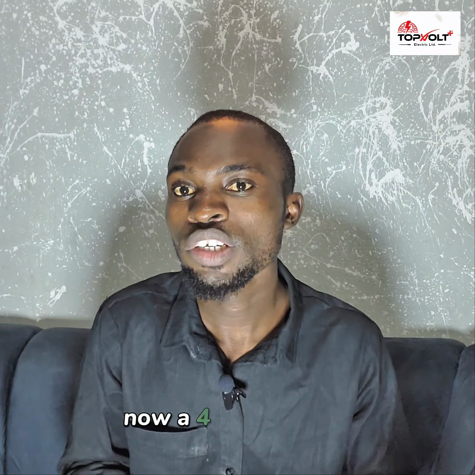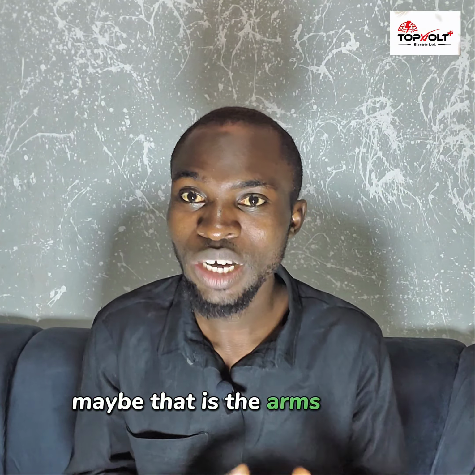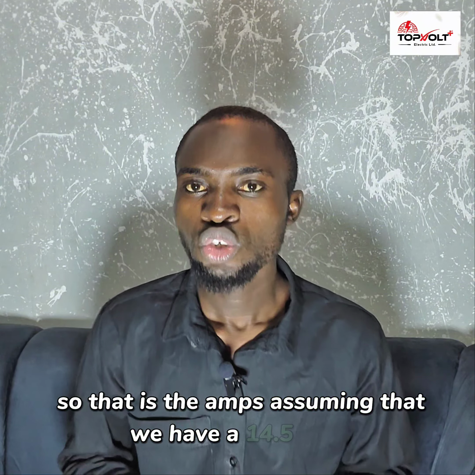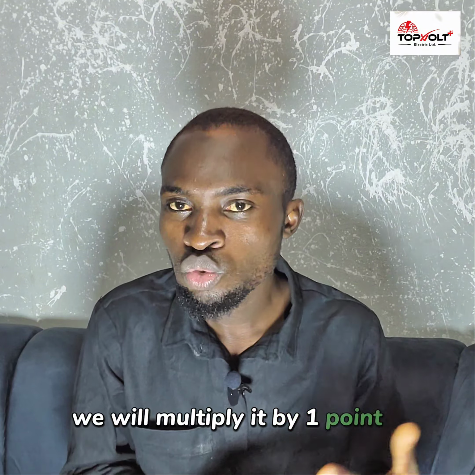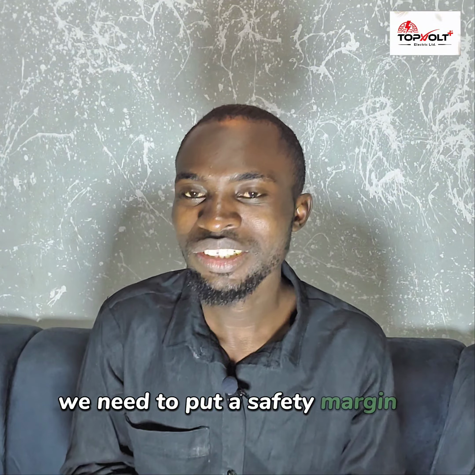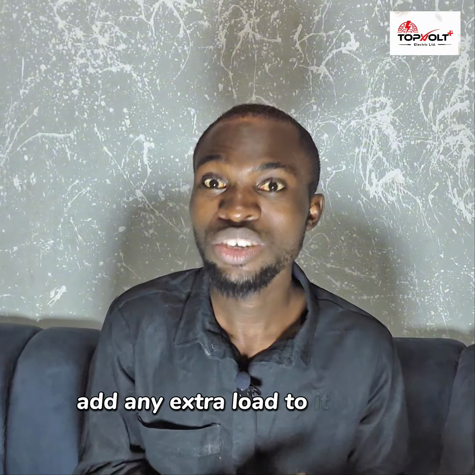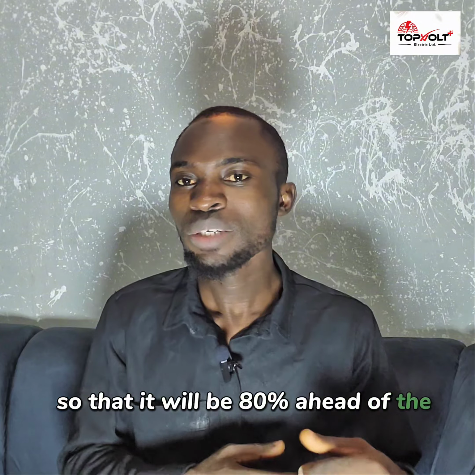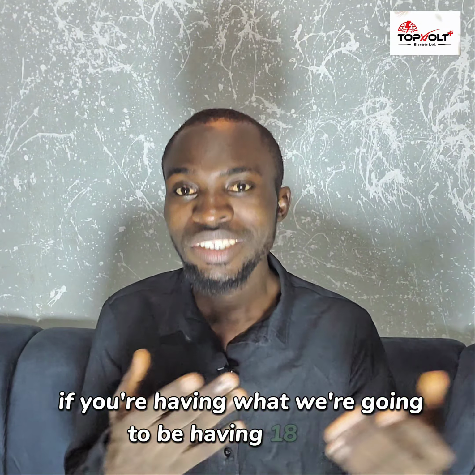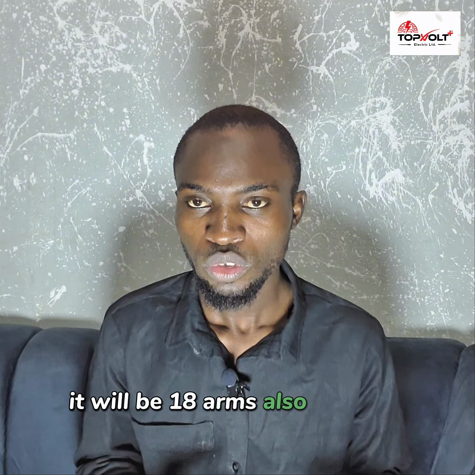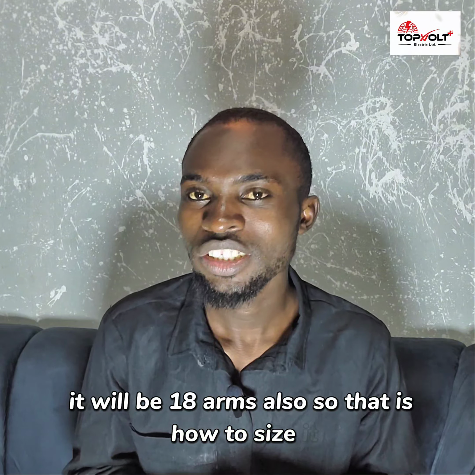For example, now you have 14.5 amps. Maybe that is the amp that we got in the first place, right? Let's just say 15 amps. We have 15 amps now, so we want to add a safety margin to it. We multiply it by 1.25. You need to put a safety margin in case they want to add any extra load to it. You cannot just size it according to the load immediately like that. So you need to put a safety margin also, so that it will be 80% ahead. So 14.5 amps multiplied by 1.25, we're going to be having 18 amps also. That is how to size your circuit breaker.